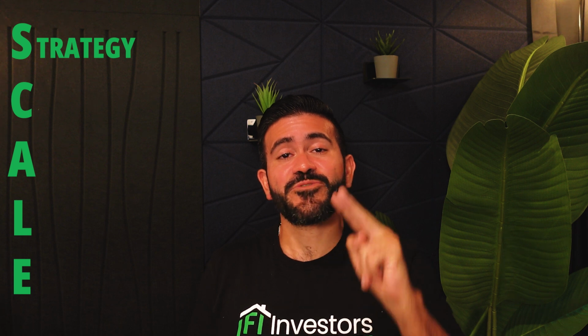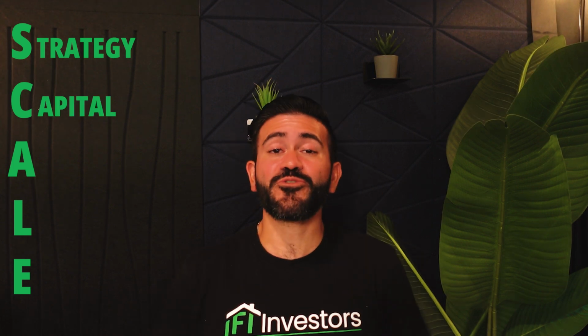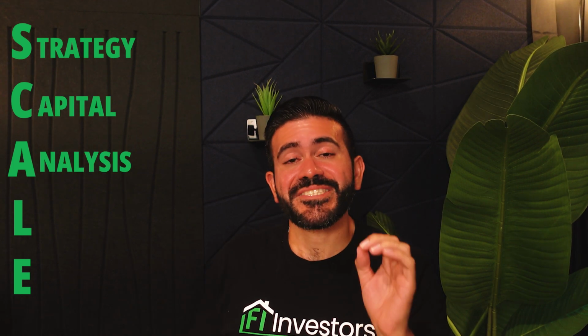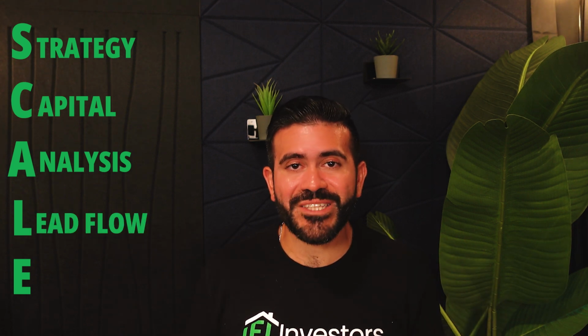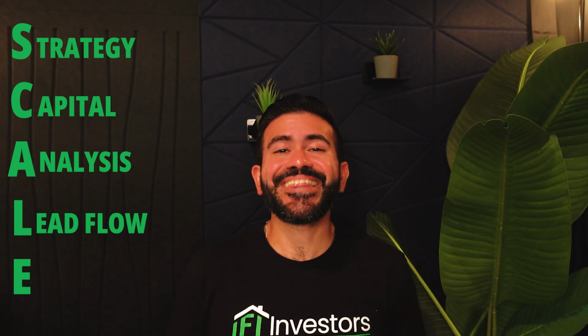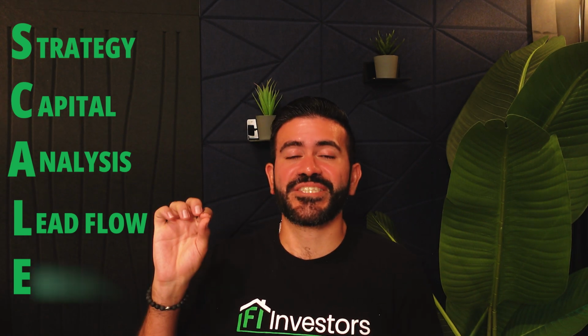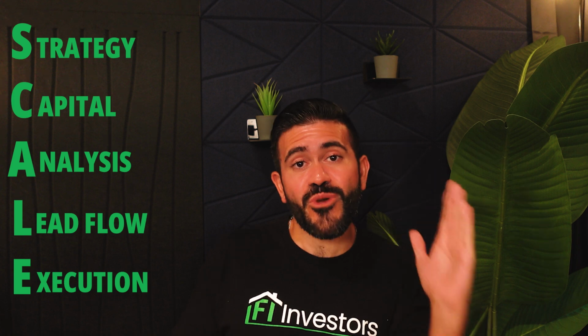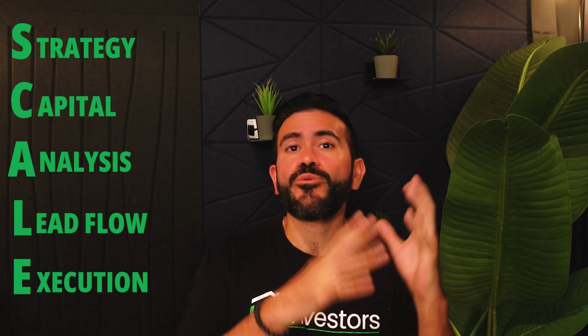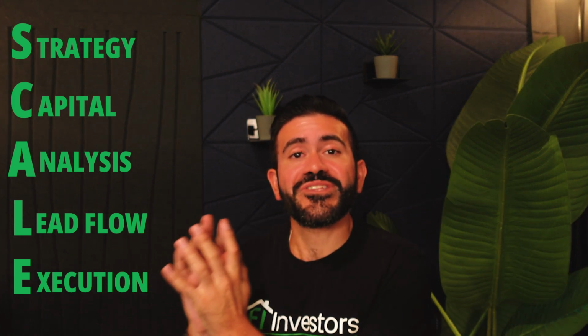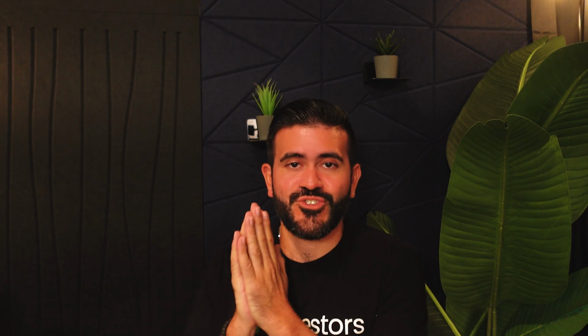So this is what the SCALE method means. The S stands for strategy. The C stands for capital. A stands for analysis. L stands for lead flow of potential properties that you want to buy or analyze, right? And then the E stands for execution. So we go from the strategy of thinking what we're gonna be doing all the way to the execution side. So let's talk about what all of these mean.